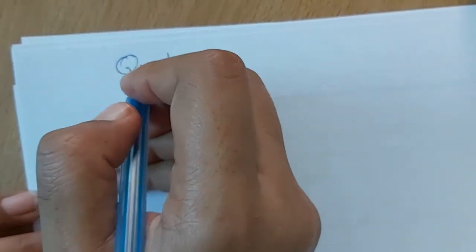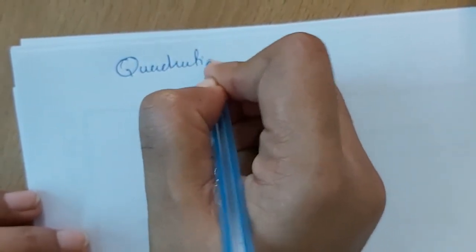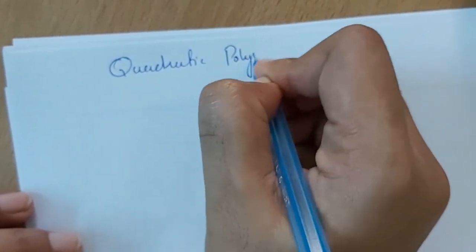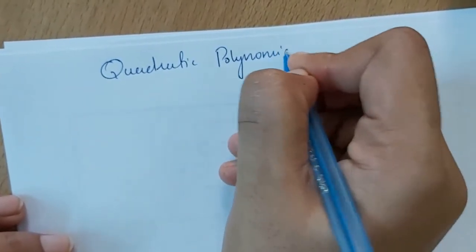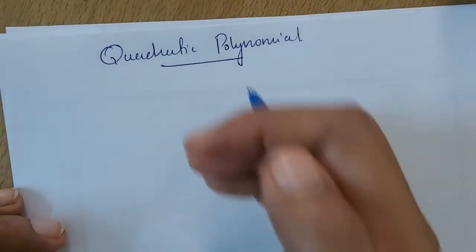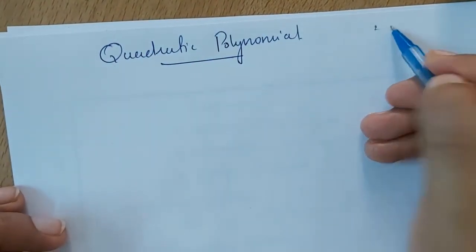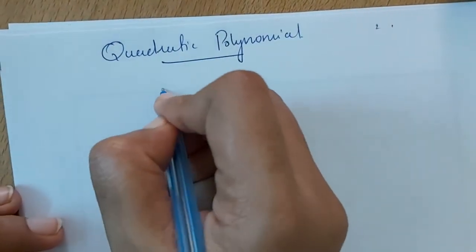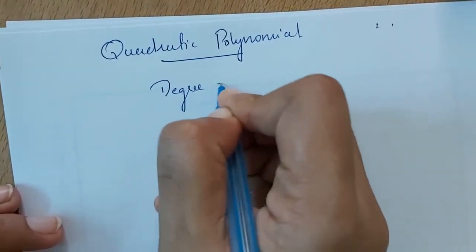And the second classification is quadratic polynomial. Quadratic means 2. It's related to 2. That means the degree is equal to 2.